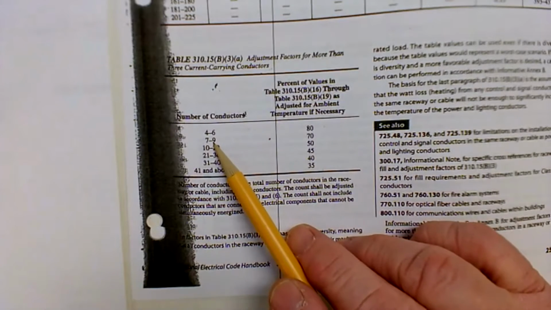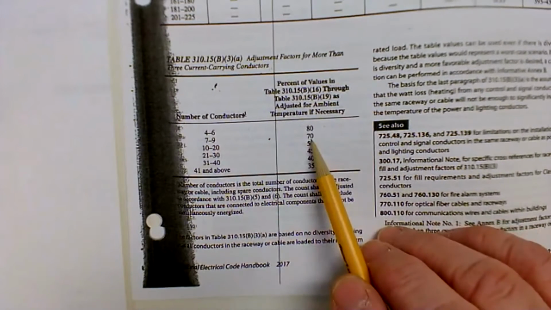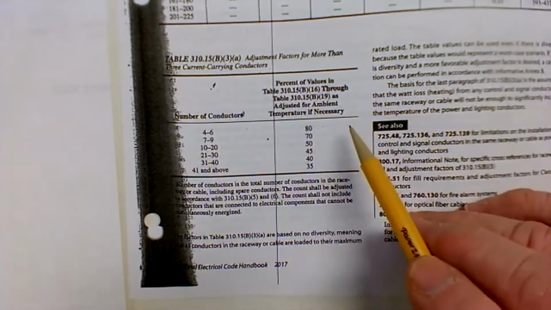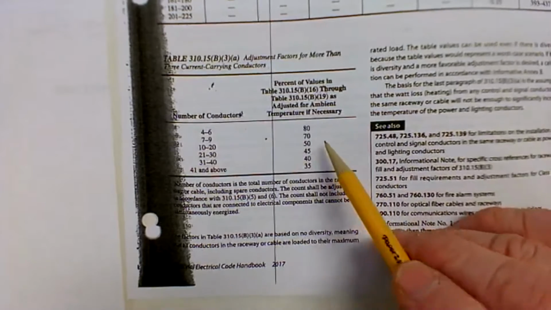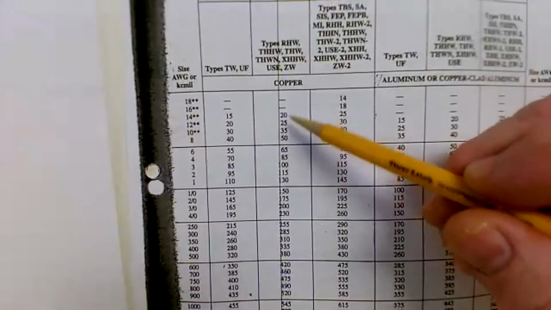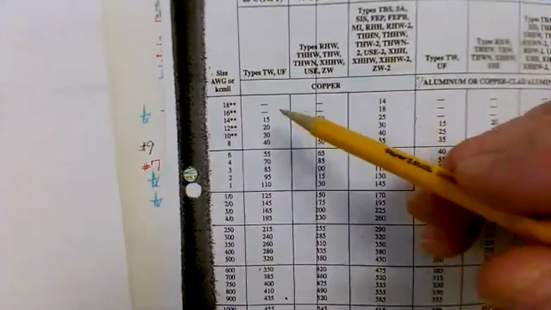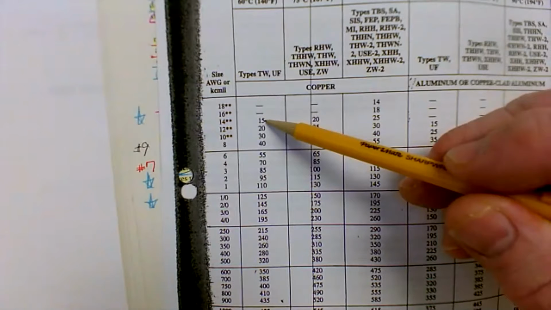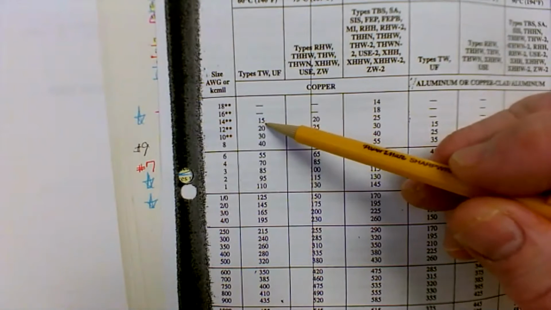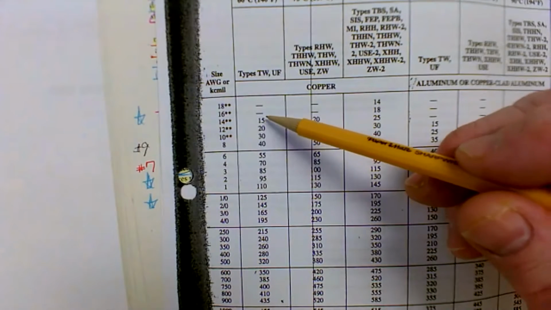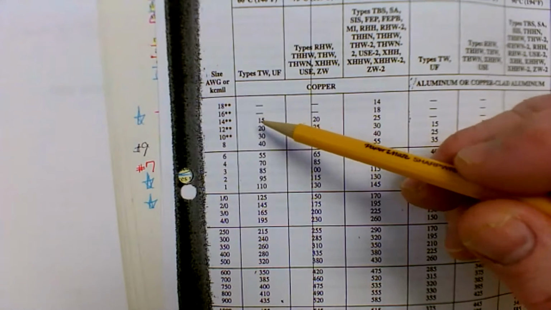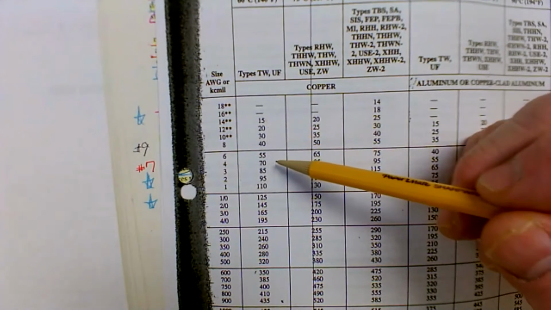Between 7 and 9, you have an adjustment factor of how much percent? 70%. Yep. So 0.7 times the rating of whatever wire you're picking on this chart up here. For instance, if you had a number 14 in the first column, it's good for 15 amps. 15 amps times 0.7 would give you the answer if you're pulling 8 wires through the conduit. You'd have to use only 70% of the 15 amps.